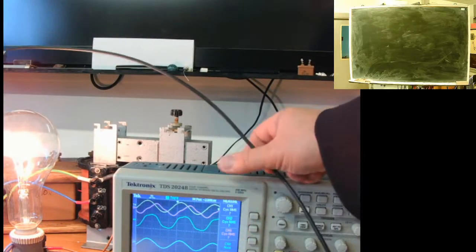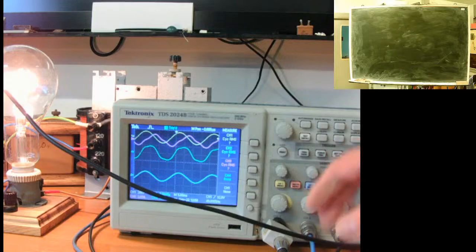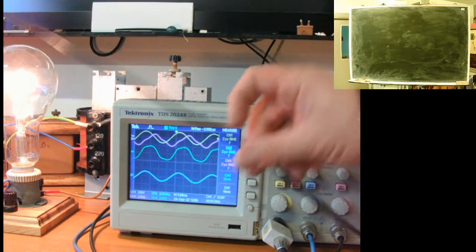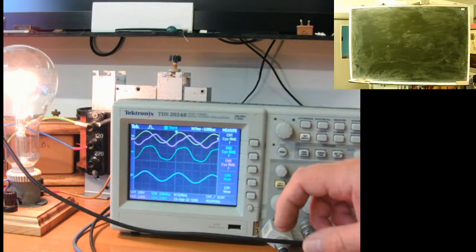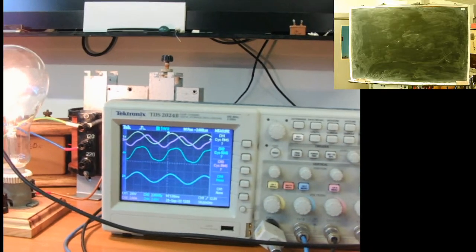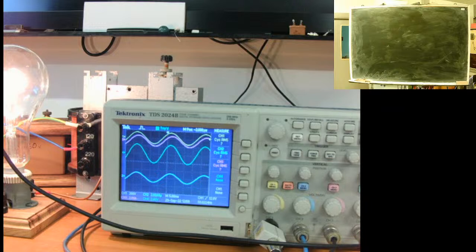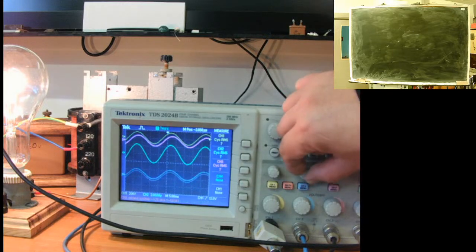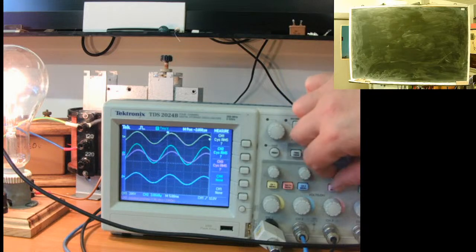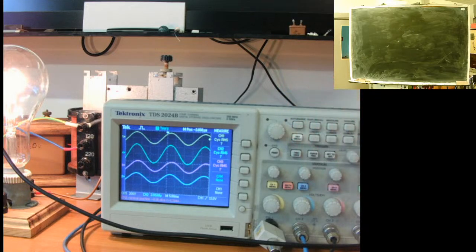Look at it. Look at that. Resistive load. Sum of two currents.